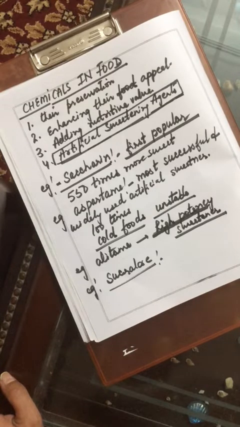One more topic I'm covering with this, a very small topic, that is food preservatives. Food preservatives are used to prevent the spoilage of food. Food spoils due to microbial growth.